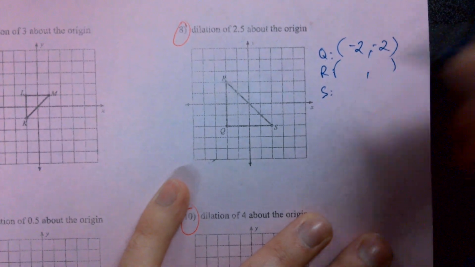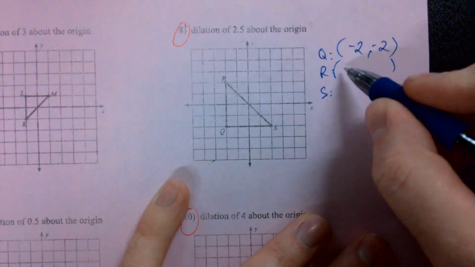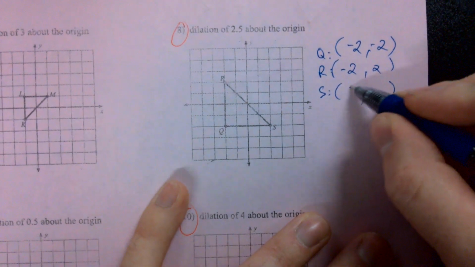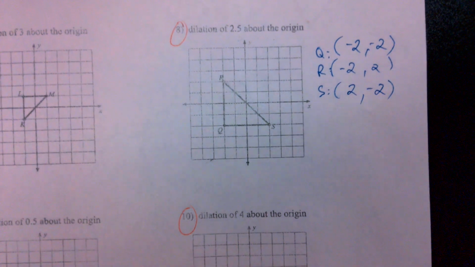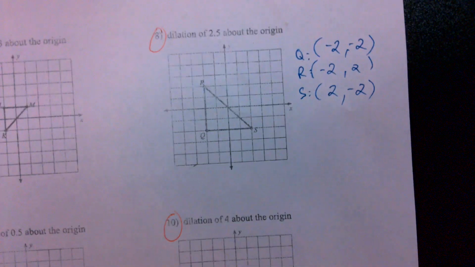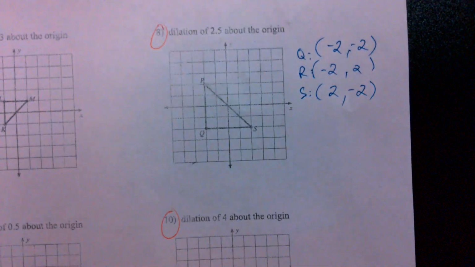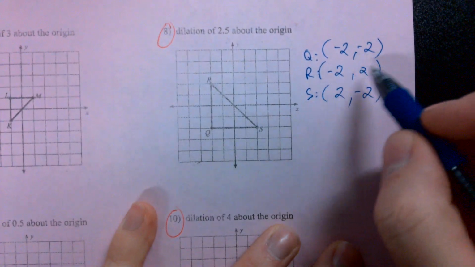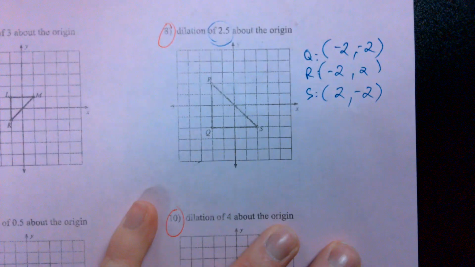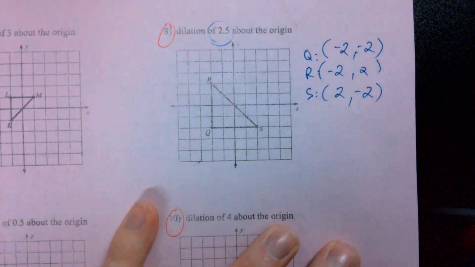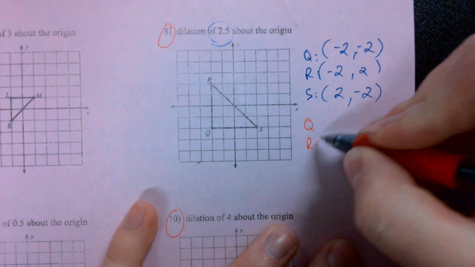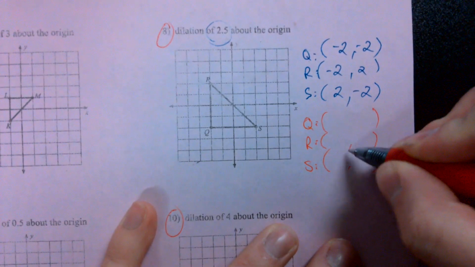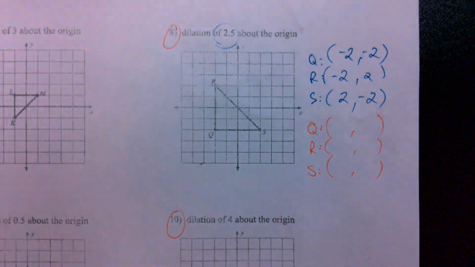-2, -2. Where's point R at? -2, +2. And where's point S at? 2, -2. So all of our coordinates are 2's. 4 of them are negative, 2 of them are positive. But if we're multiplying 2, 2, 2, 2, 2, and 2 by 2.5, we're going to get the same number for all of my prime coordinates. All right? Now, 2.5 times 2.